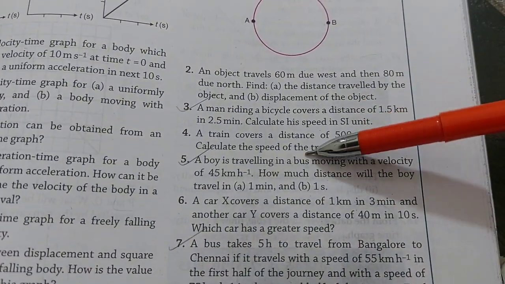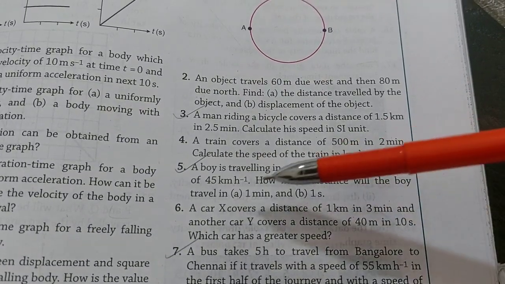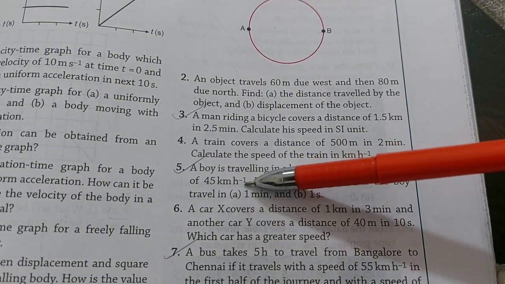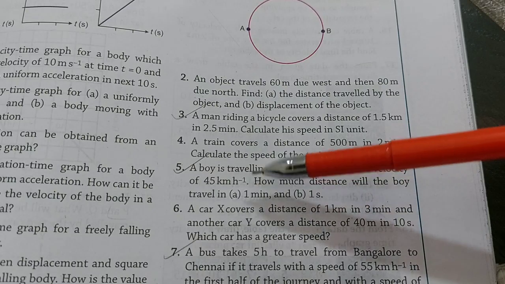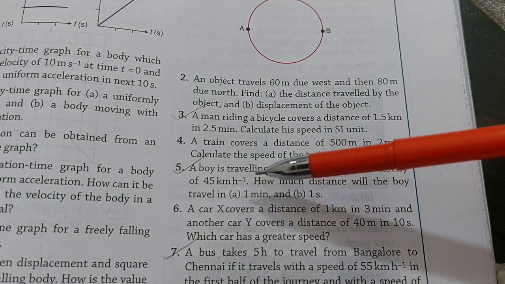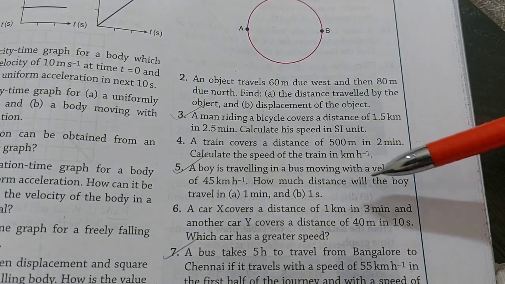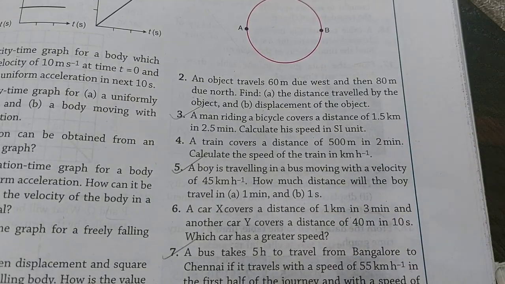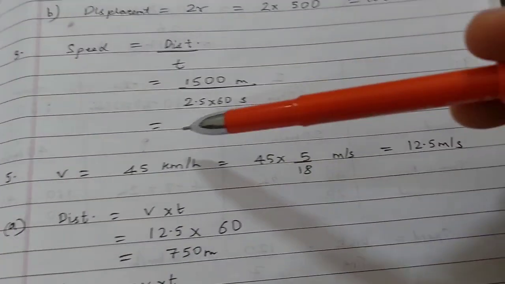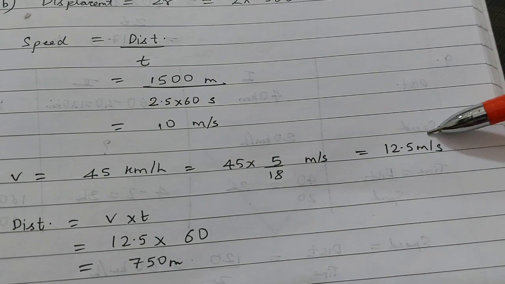per second. Fifth sum. A boy is traveling in a bus moving with a velocity of 45 kilometers per hour. How do we convert kilometers per hour into meters per second? We do into 5 upon 18. How much distance will the boy travel in 1 minute and 1 second? First of all, convert it into meters per second, which is 12.5.